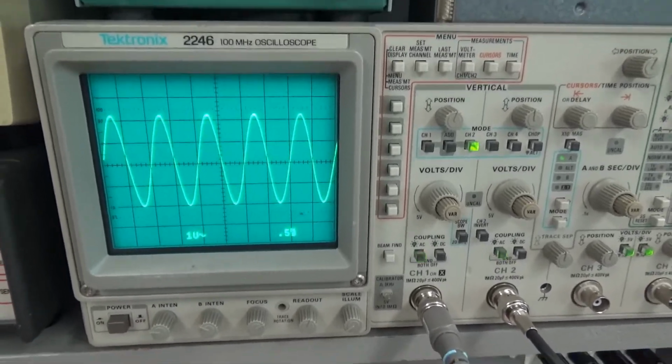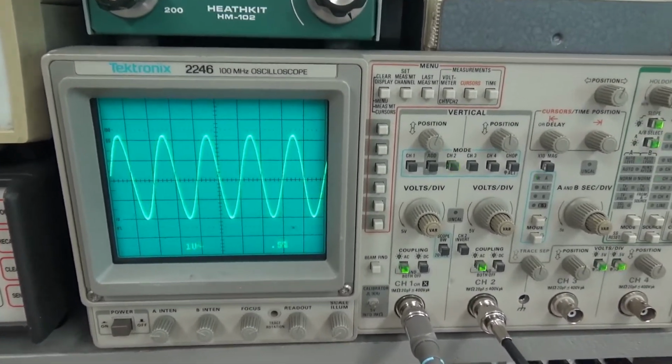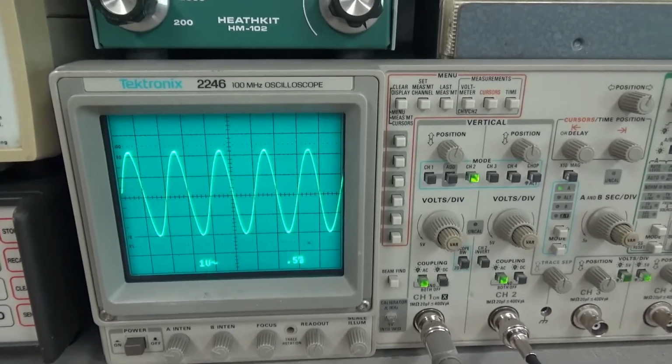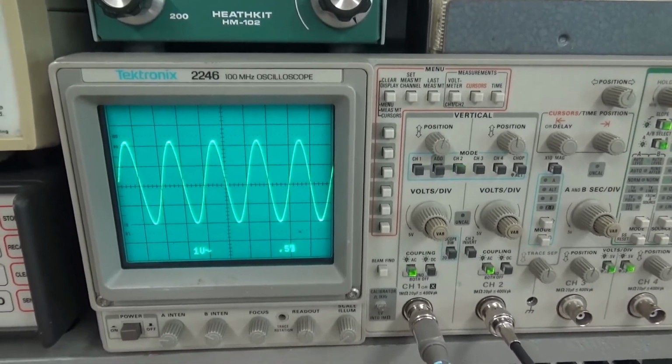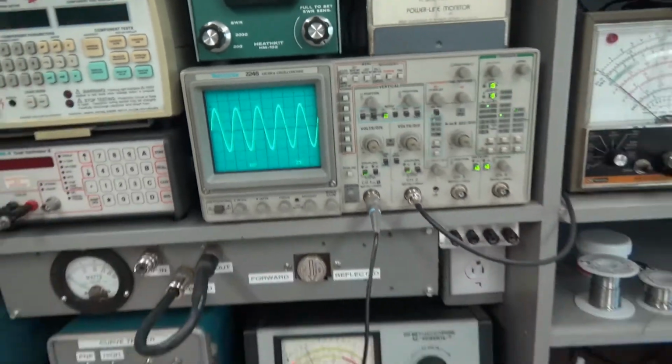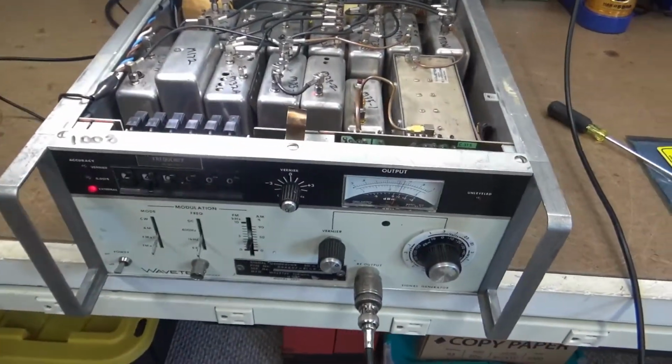That is what it should do. This thing hasn't sounded good in a long time. So, found a bad chip. Wow. How about that?